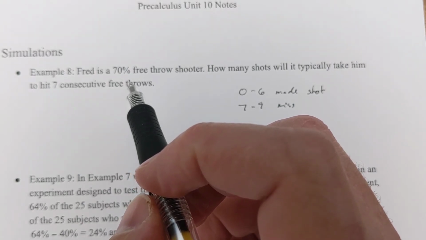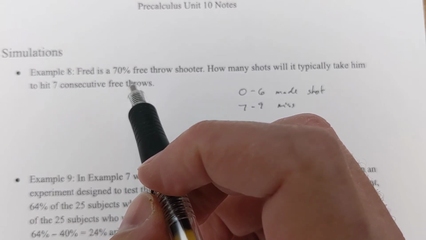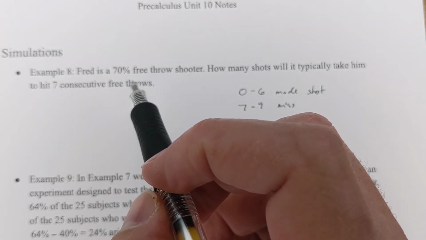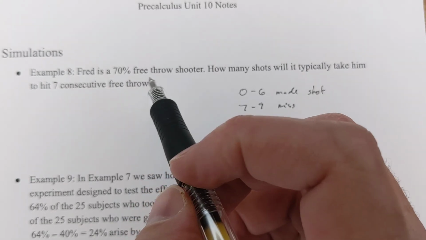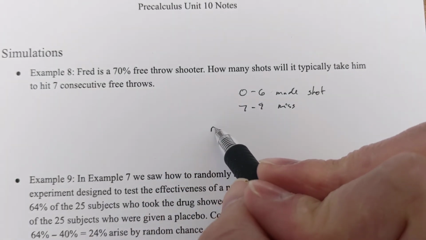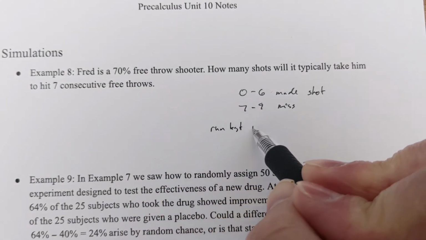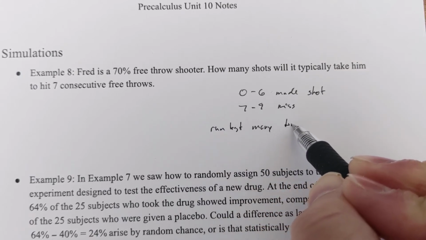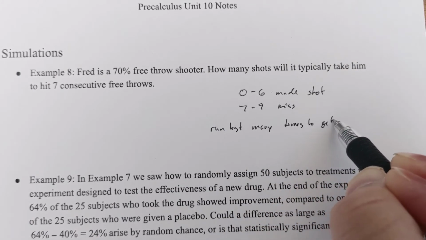The problem with this is you'd have to run this test a lot of times to get an idea.